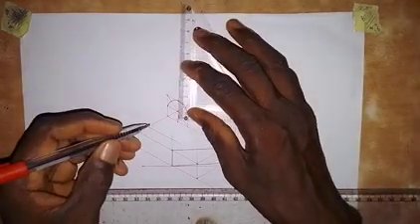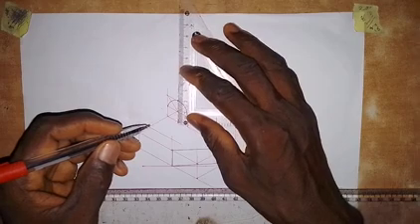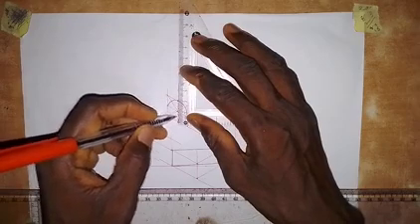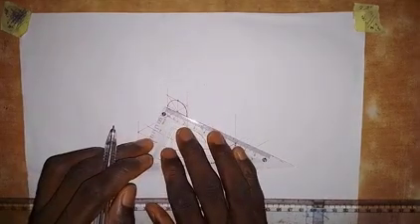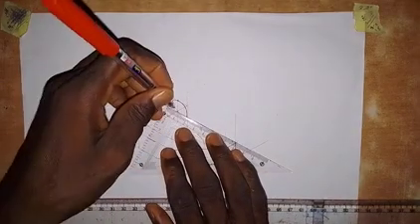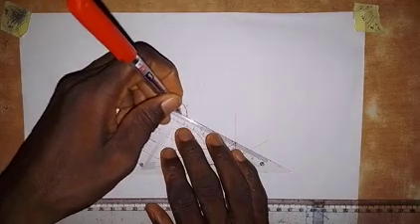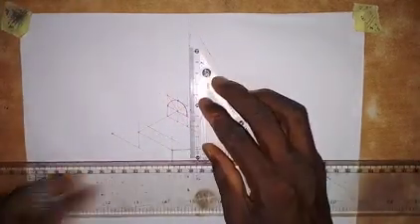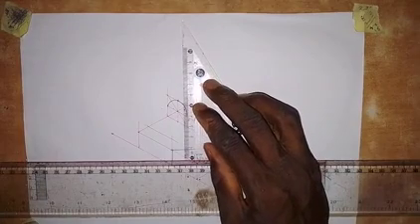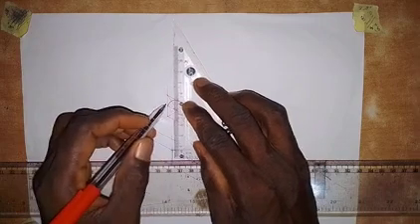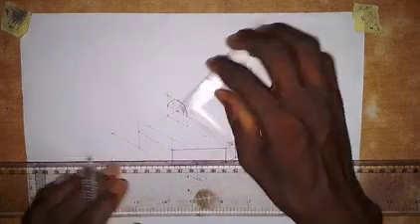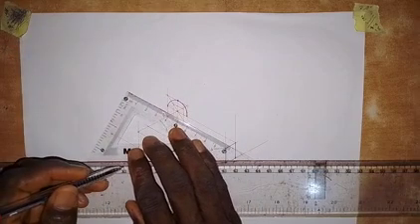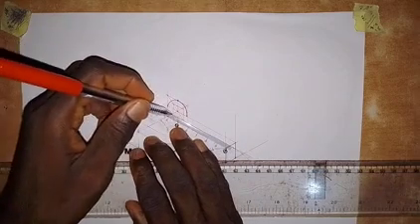So the radius is 5. So we are going to take 5 millimeters from this point. So 5 millimeters up, and then 5 millimeters down. And then on this side, so we take 5 millimeters to the left side, and 5 millimeters to the right side. Okay, then I'm going to make a square on this face here. So make a square on this face. Alright, so this is the square.